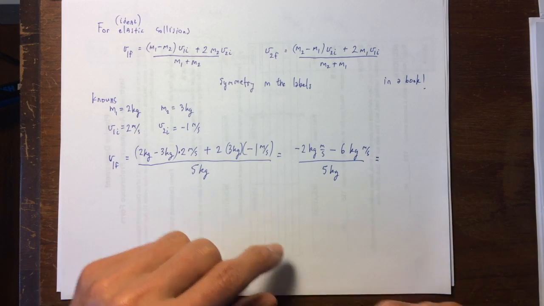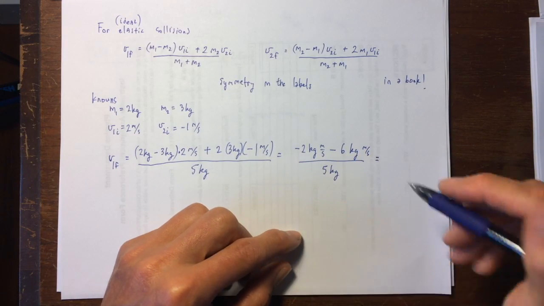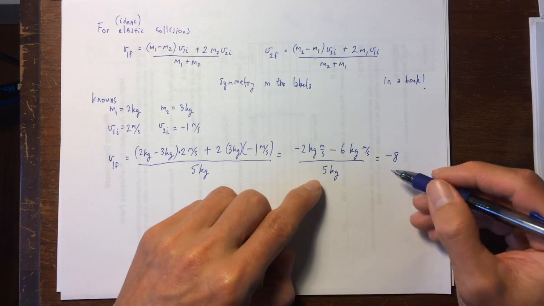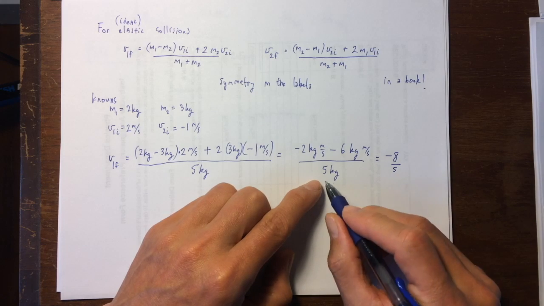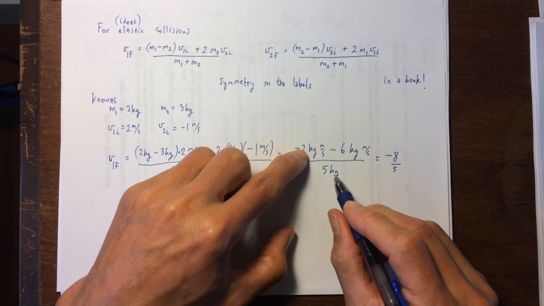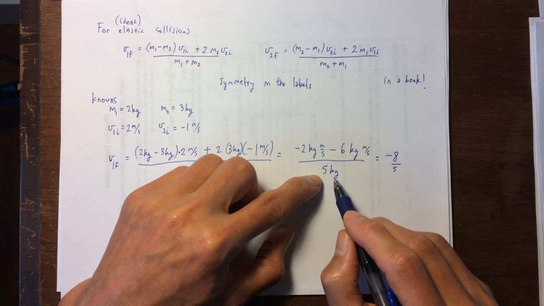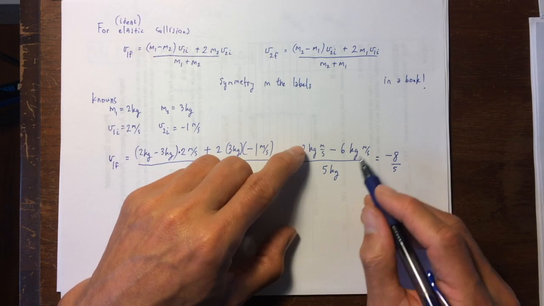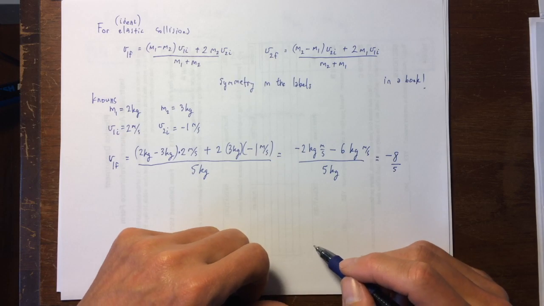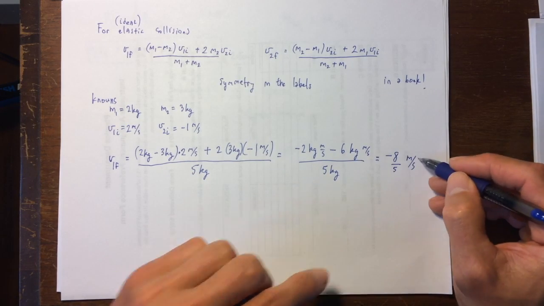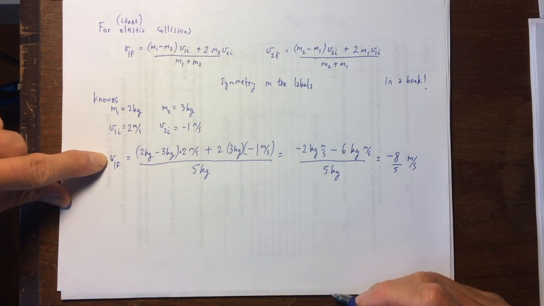This is equal to, so minus 2 minus 6 is minus 8. And then I have to divide by the 5. The 5 is still here. There are kilogram units in each of the terms upstairs and also downstairs, so they can all mutually cancel each other. And of course we're only left with speed units because we just calculated a velocity.